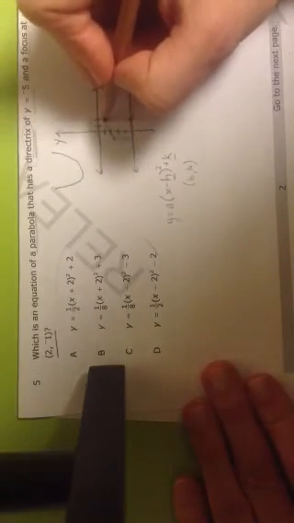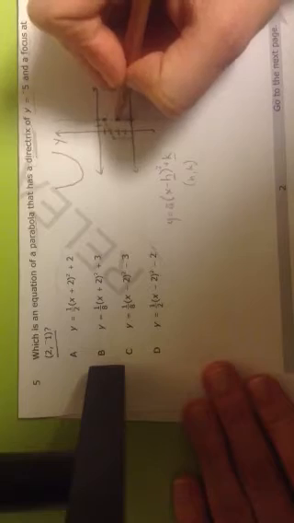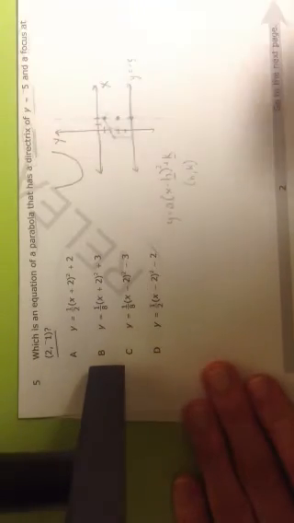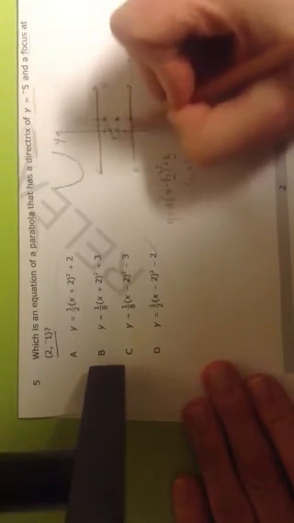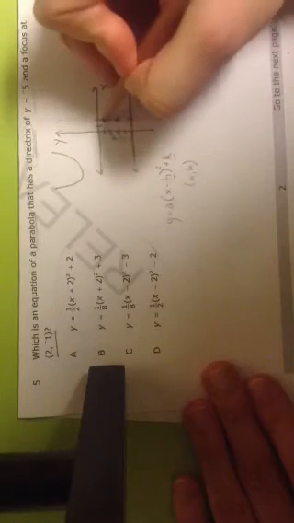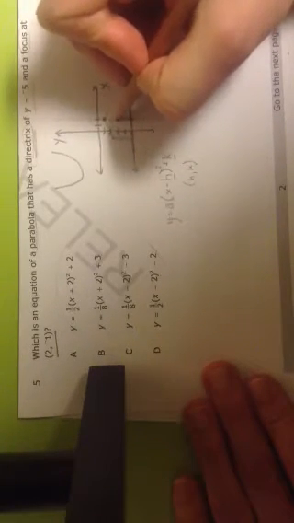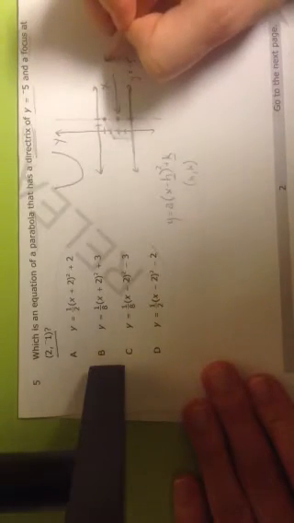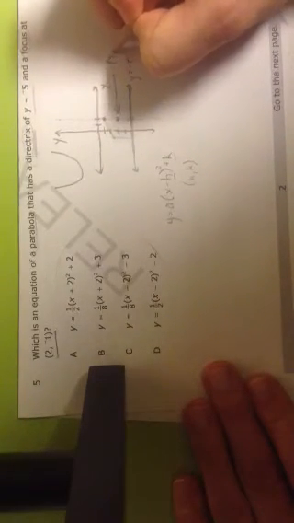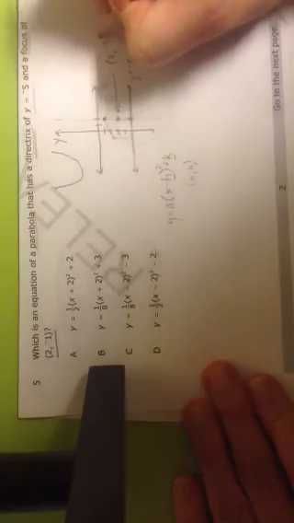So we know that the vertex has to happen halfway between the directrix and the focus. So that's 1, 2 down, because the 1, 2 on this side. So we now know our vertex is at (2, -3).